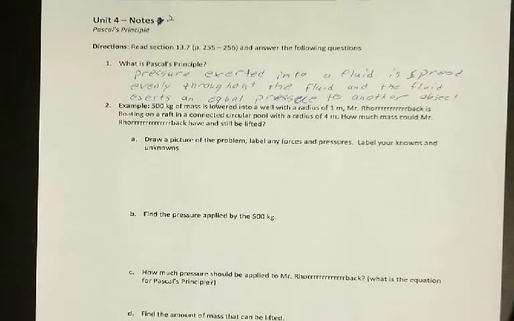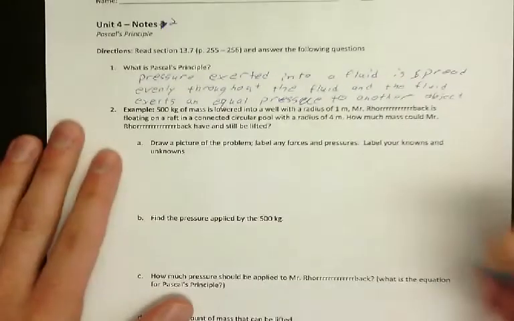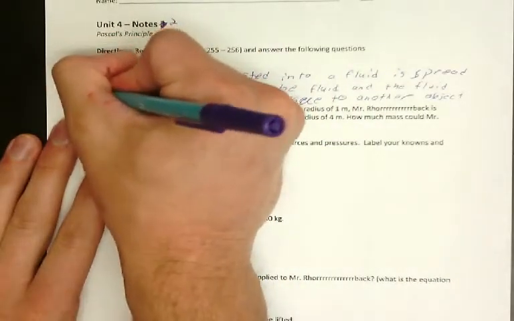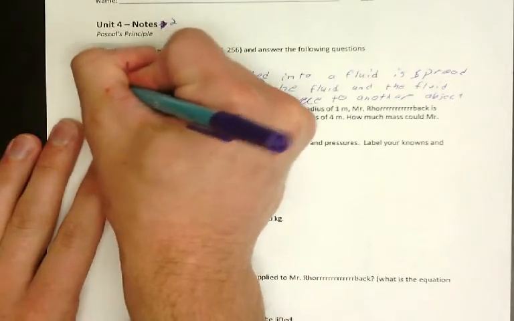The idea here is if I apply a force and apply pressure to a fluid, it's going to transfer that pressure all the way through the fluid evenly and out the other side of the fluid. So it's going to transfer the pressure evenly through. So the equation for this is very easy. It's pressure in equals pressure out.